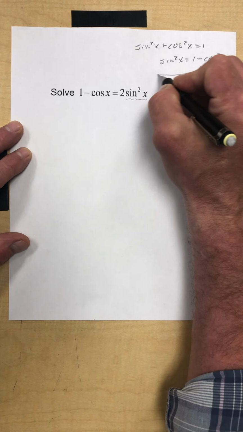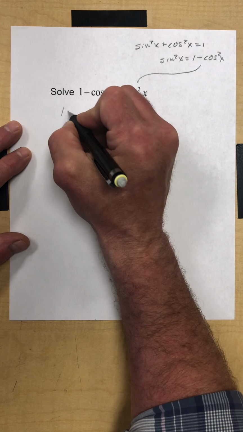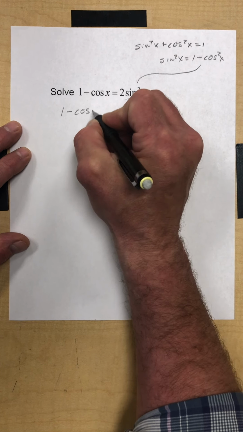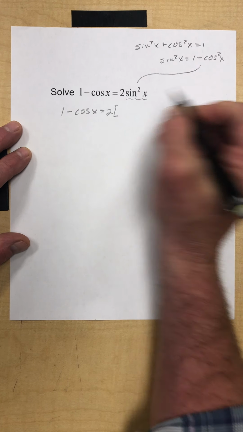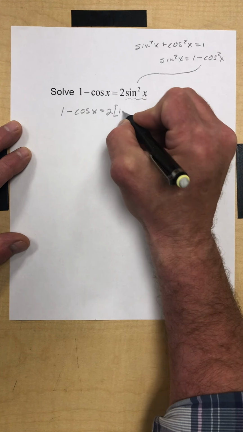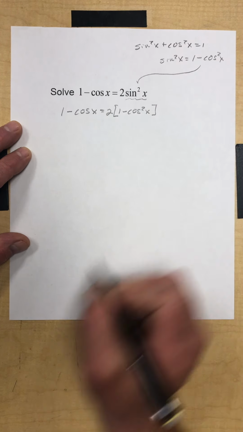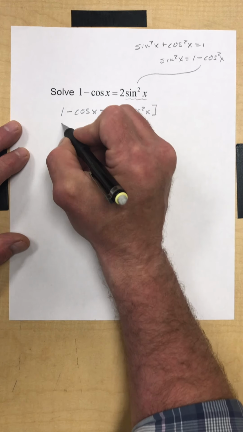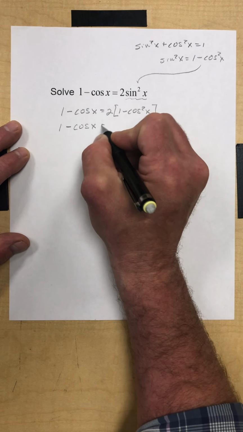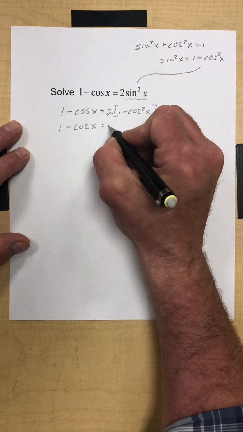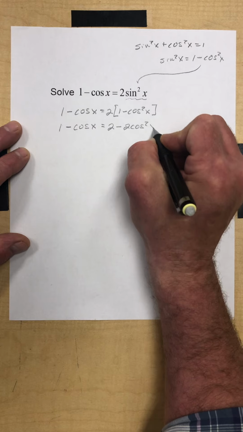I'll make that substitution and see if this helps me out. So I got 1 minus cosine of x equals, don't forget the 2 out front, times the quantity of 1 minus cosine squared of x. All right, so let's use the distributive property. Get rid of these grouping symbols, so that'd be 2 minus 2 cosine squared of x.